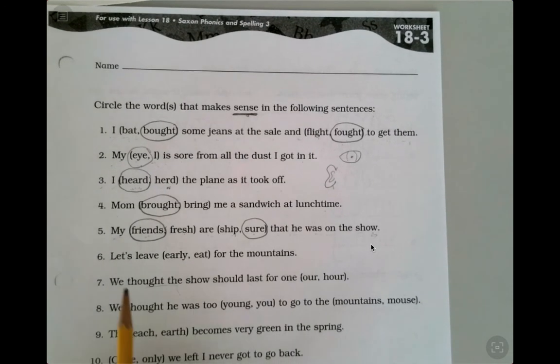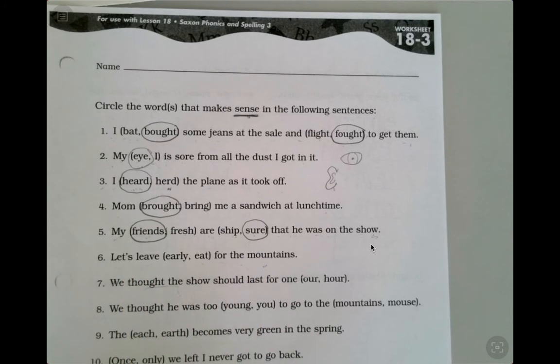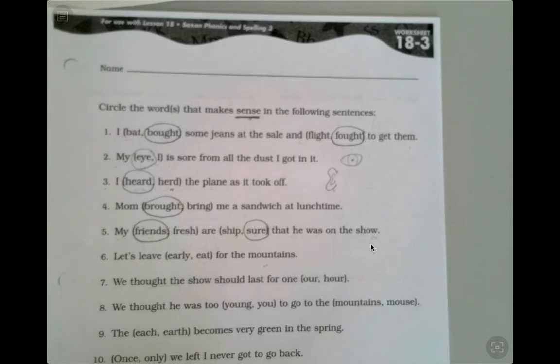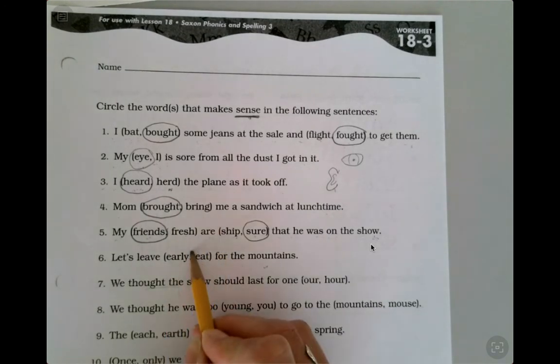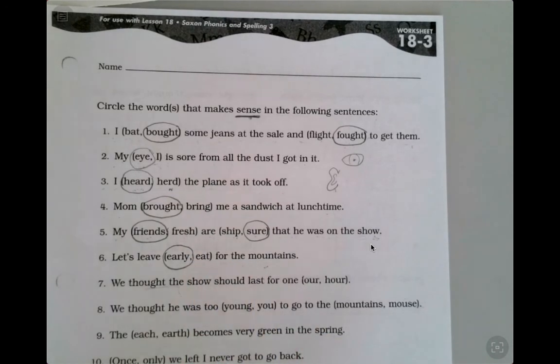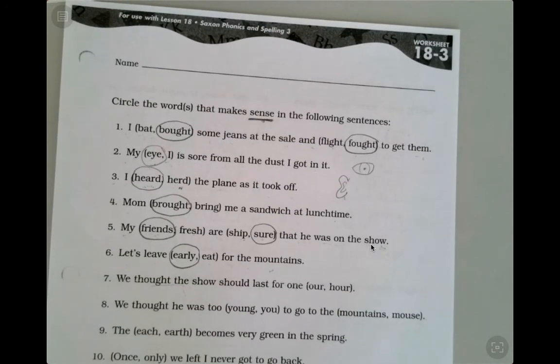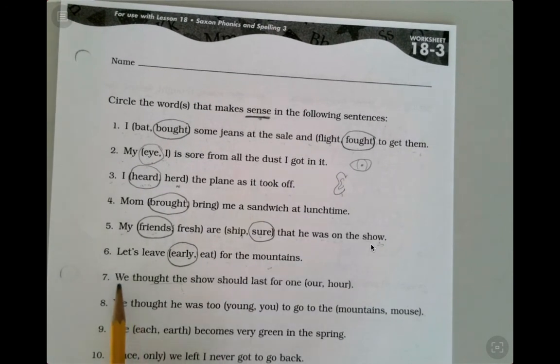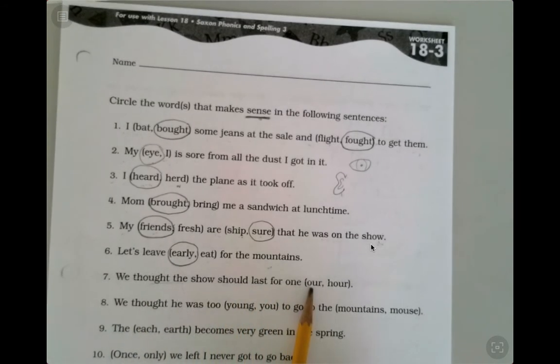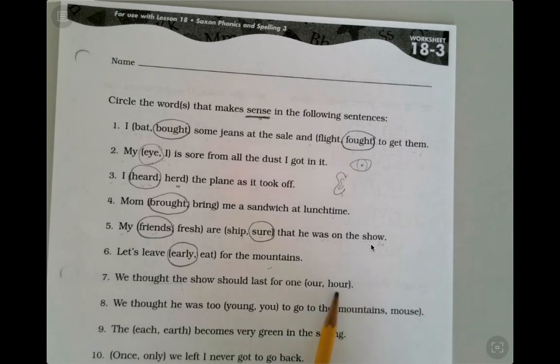Right, number 6 says, let's leave early for the mountains, or let's leave eat for the mountains. Early, very good. Let's leave eat. That makes no sense. All right, number 7 says, we thought the show should last for 1 hour, or 1 hour.